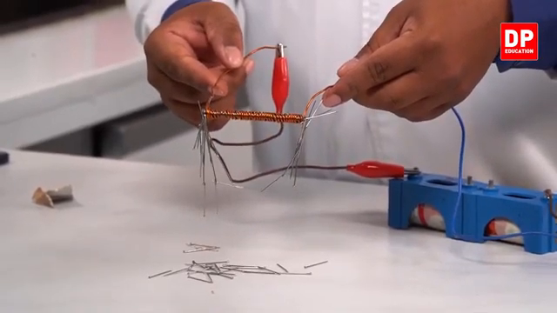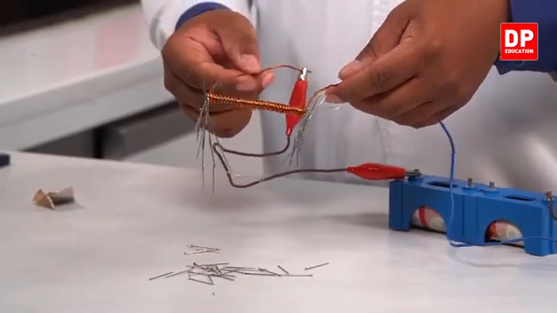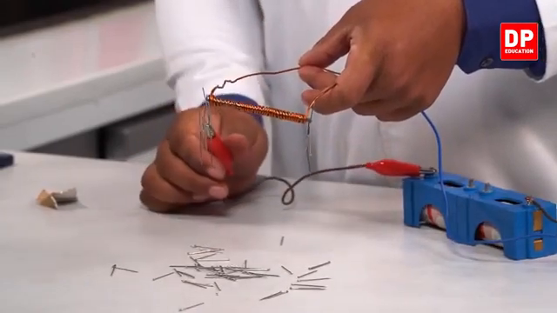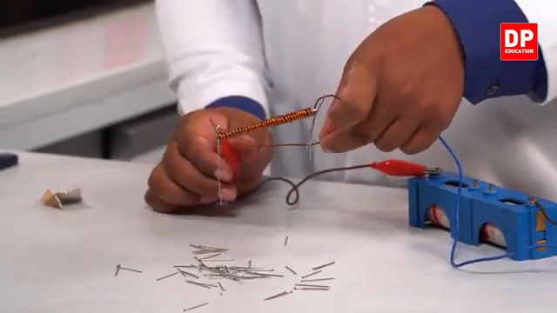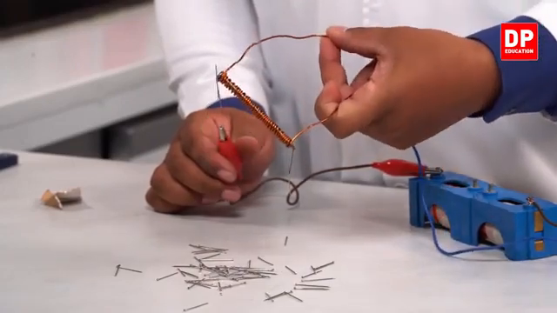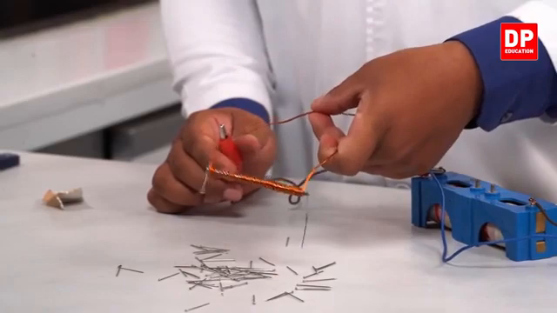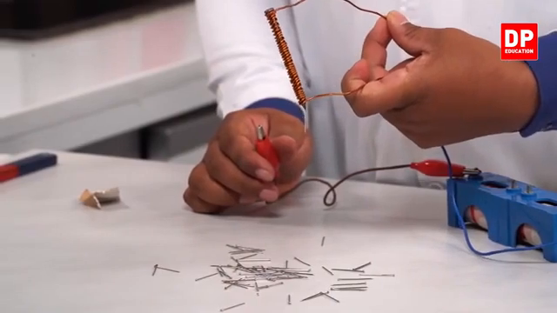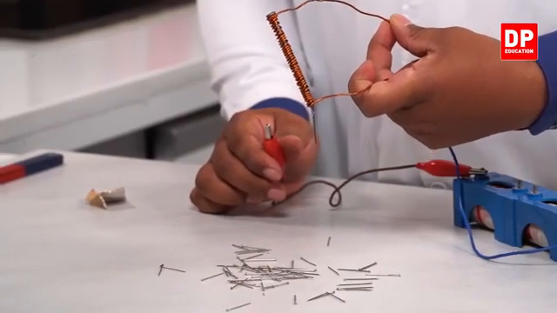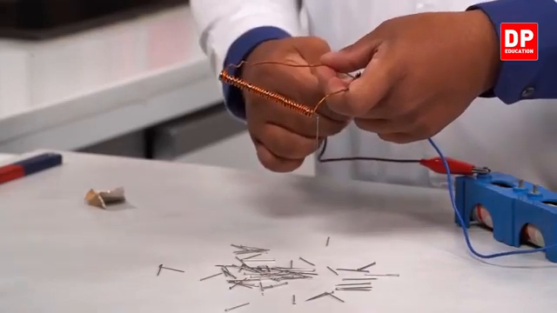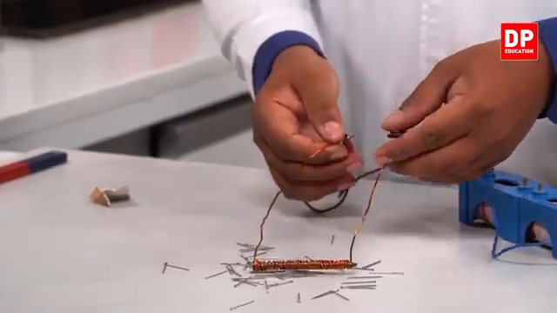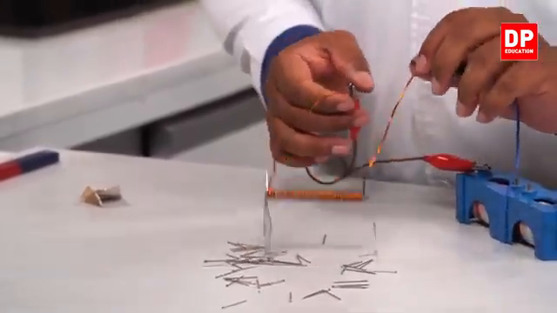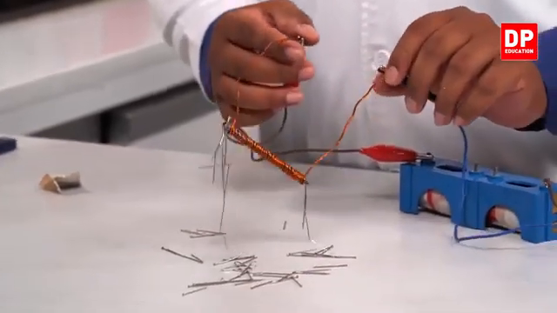Okay. So my dear children, now I am going to disconnect the current by removing this crocodile pin. So you can see that some pins are still getting attracted towards the iron nail, right? See. Okay, once again I am connecting it. See, once again these pins are getting attracted towards the iron nail.